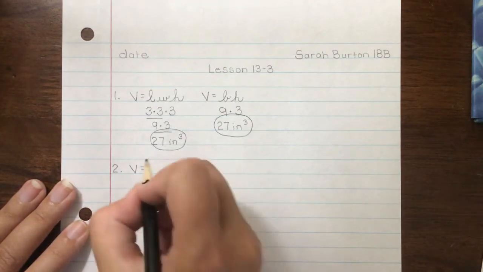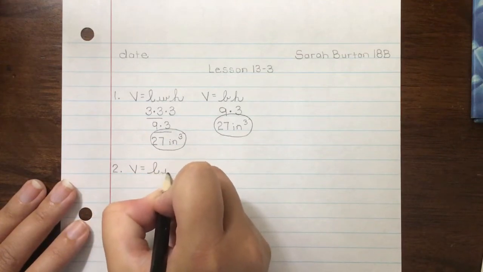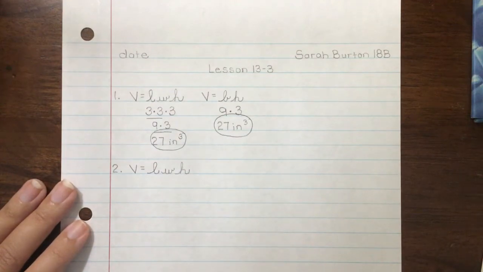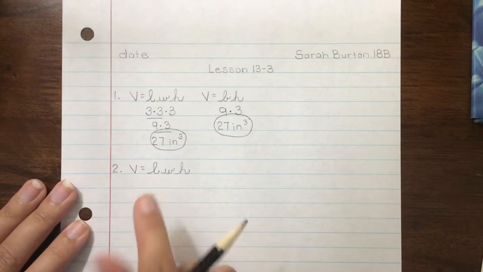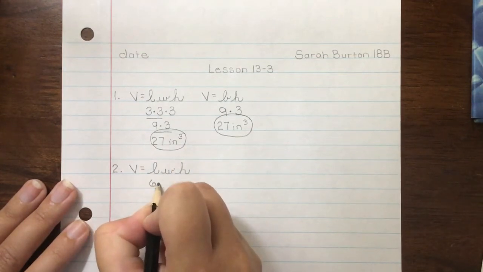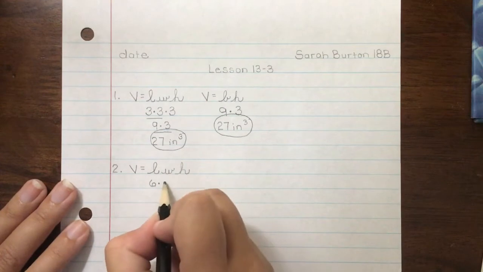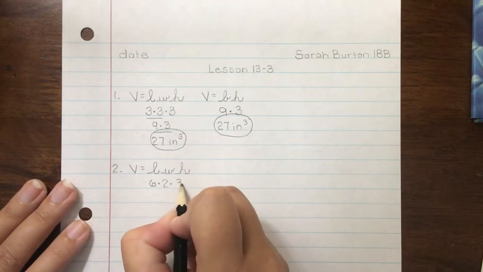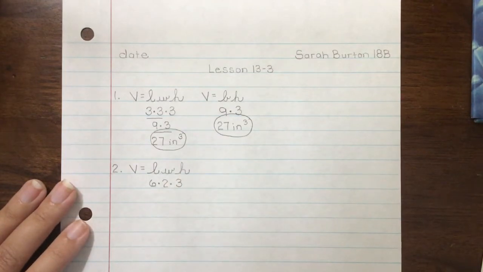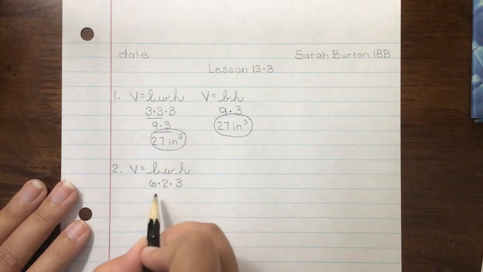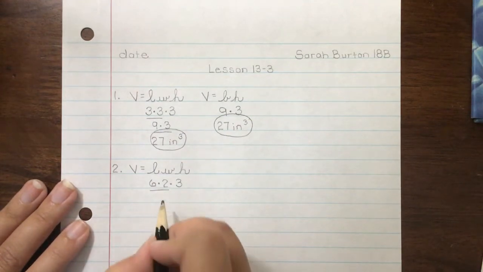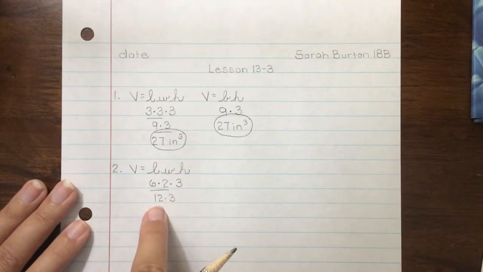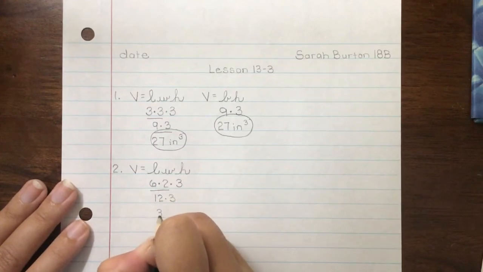So one formula I can use is length times width times height. In this instance, the rectangular prism was 6 meters long. It was 2 meters wide, and it was 3 meters tall. And I'm going to use order of operations to solve. 6 times 2 is 12, and I'm going to rewrite the problem with my new portion of the answer. And 12 times 3 is 36.